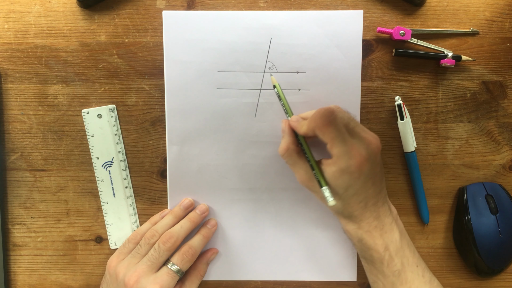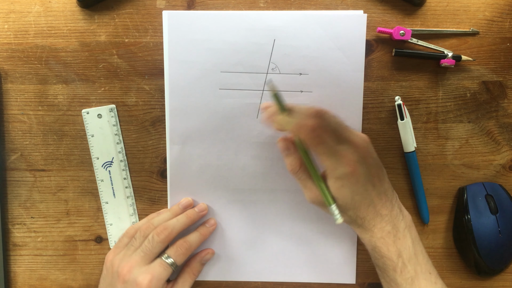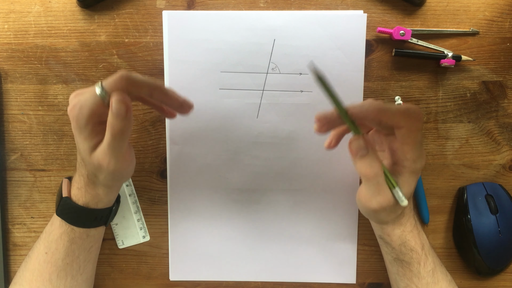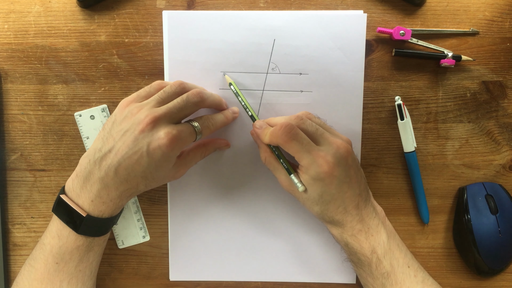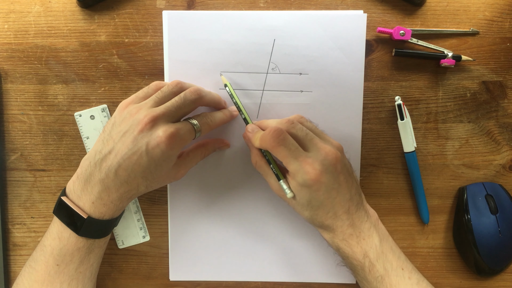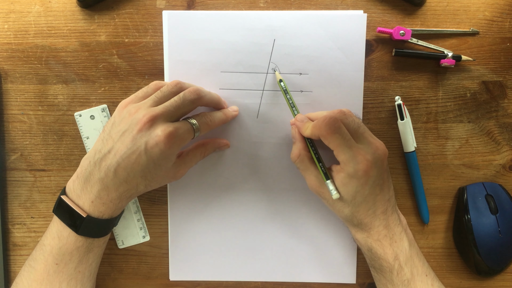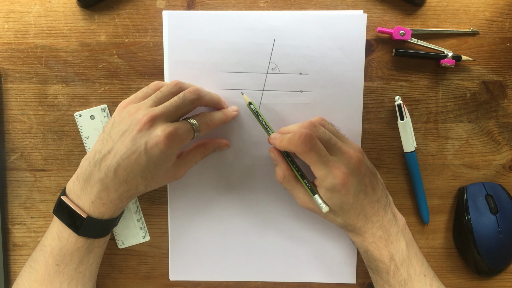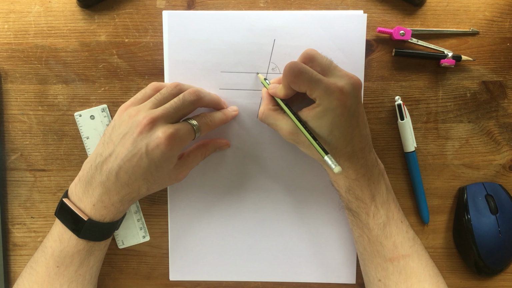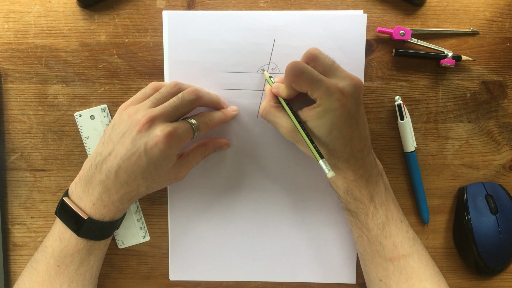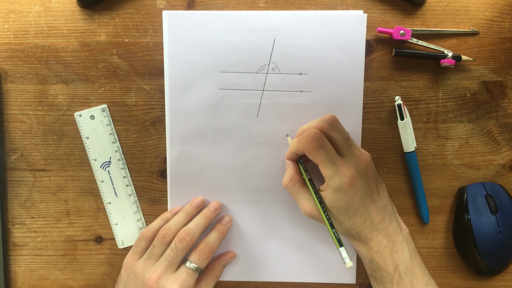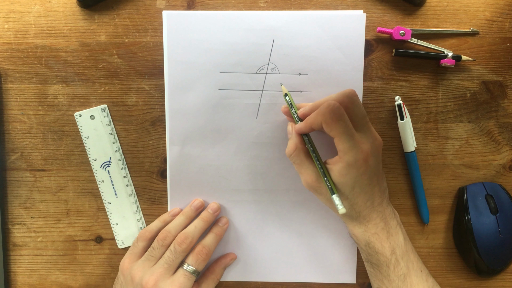So, first of all, if we go back to our earlier theorems, we know that along this line, it's a straight angle, so it has to be 180 degrees. So this plus this has to equal 180. So therefore, this angle here is 100 degrees. Hopefully you're happy with that.